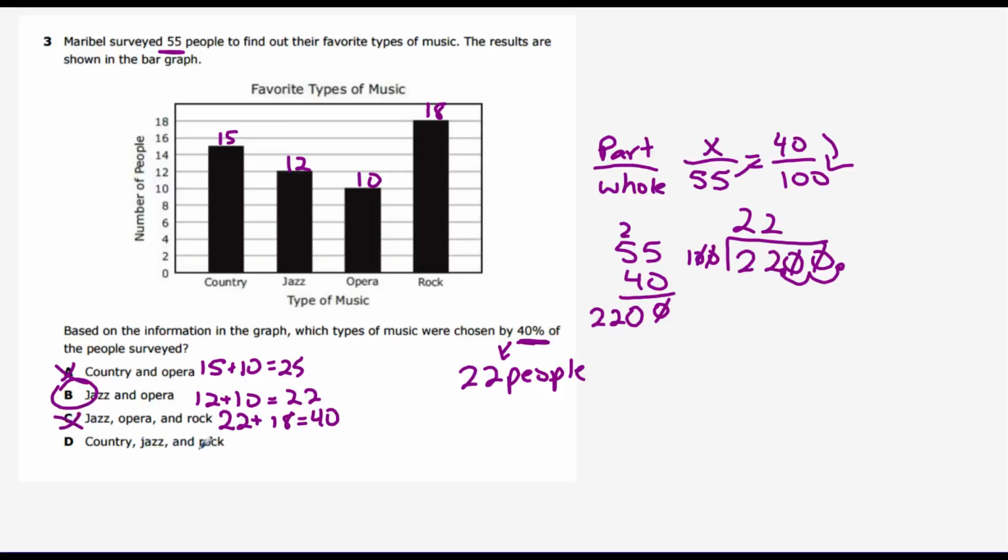And then country, jazz, and rock. So that's 15 plus 12 plus 18 is 45, which is definitely too many. The only reasonable answer is B. That's it. So if you get percents, you make a proportion, figure out what that is in real things, and then it's just adding. Okay?